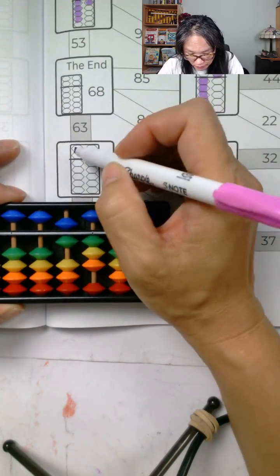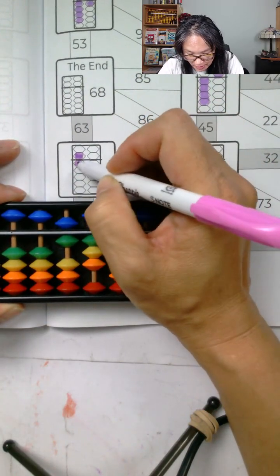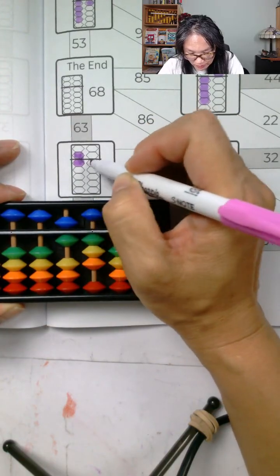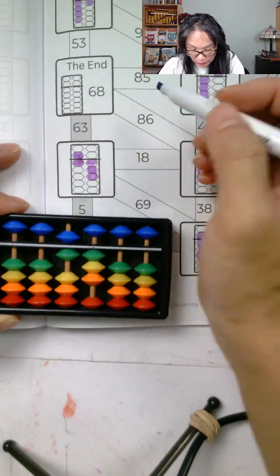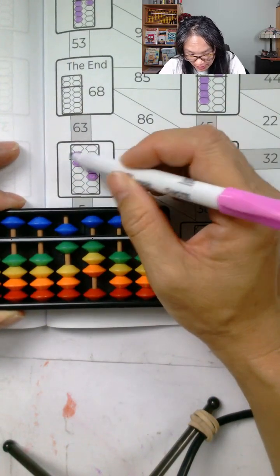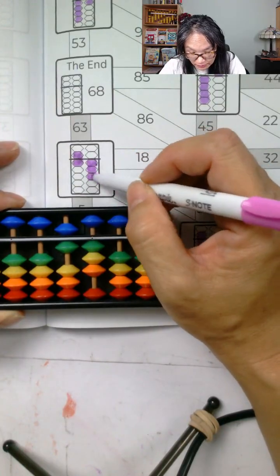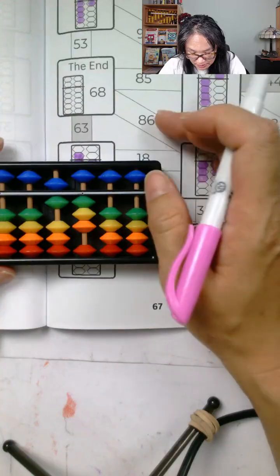What we're doing is we're learning how to read the abacus. After we read the abacus, we're going to do some adding and subtracting. But the first thing we need to do is understand how to read the abacus. So right now, I'm coloring in my abacus and I have 63. On my abacus here is 63.